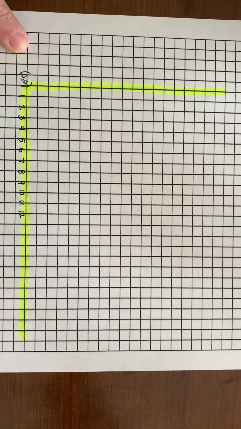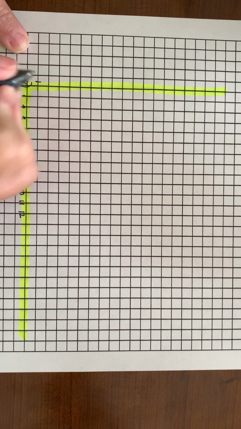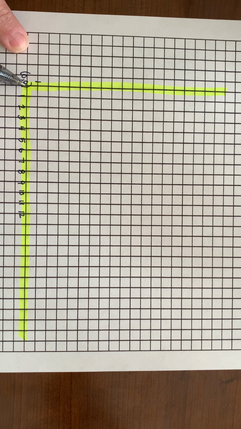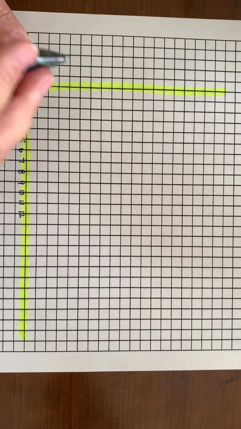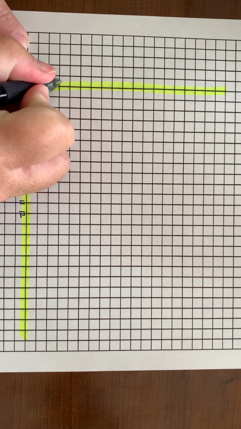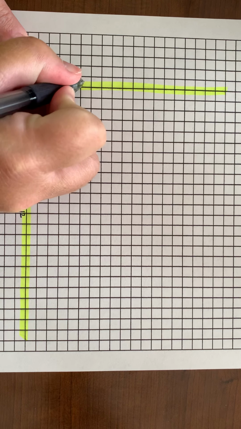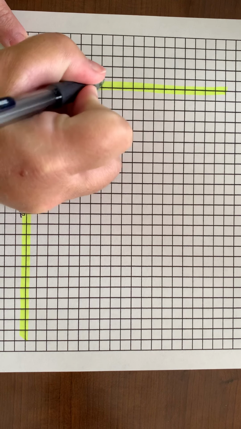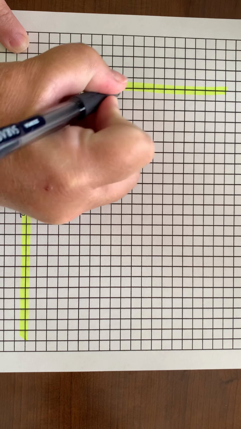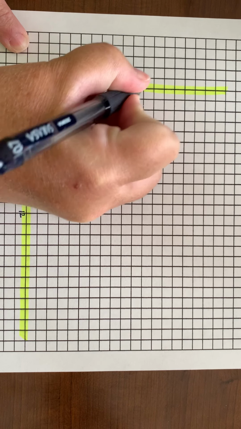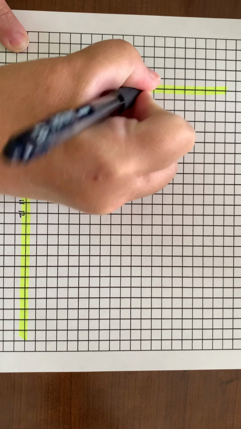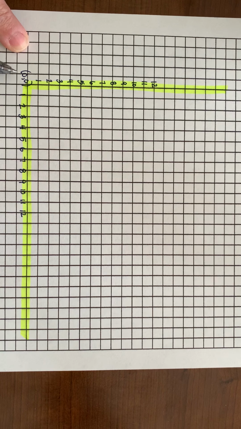Okay, so I took that up to the number 12, and now I'm going to take this up to 12. Remember, this corner here is 0. So this would be 1, 2. You have to know how to count to do this. Okay, so now I've got 1 to 12, 1 to 12.